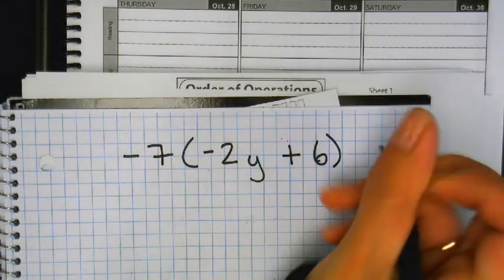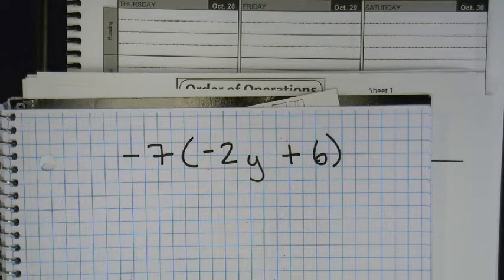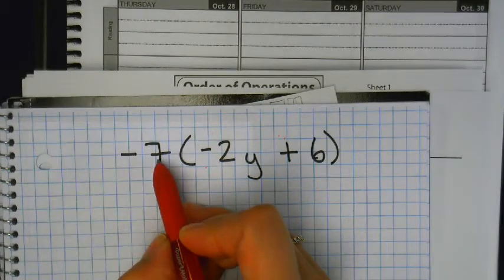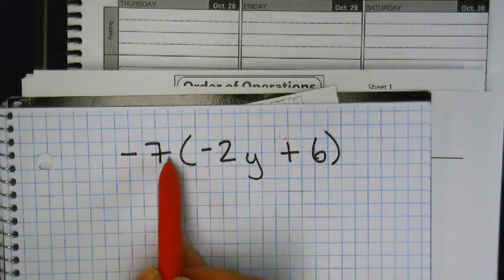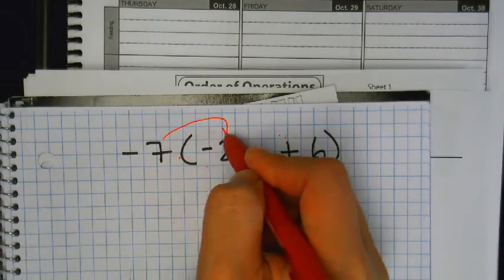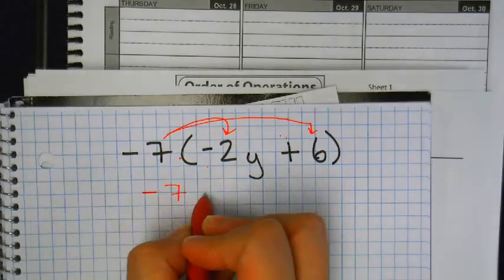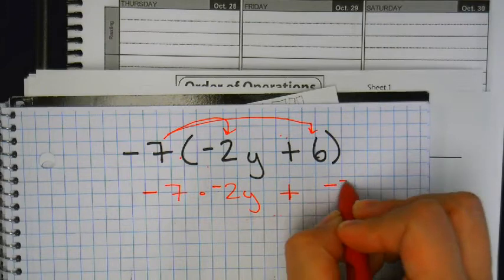Let's say we have this. This is where it could get hard if you're not good with your negative numbers. Okay? So we're going to distribute this -7, right? Notice there's no operation next to the number and the parentheses. Why? Because it means multiplication. So here and here: -7 times -2y plus -7 times 6.